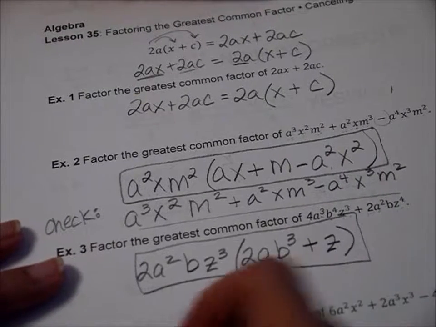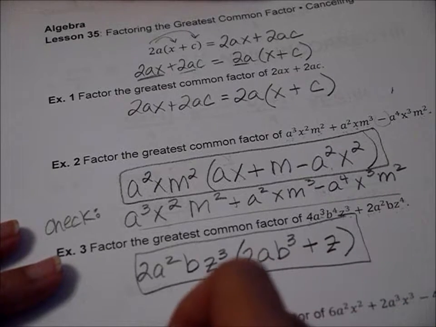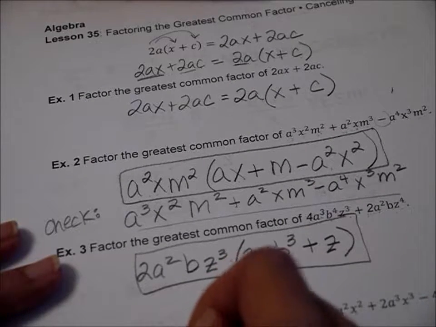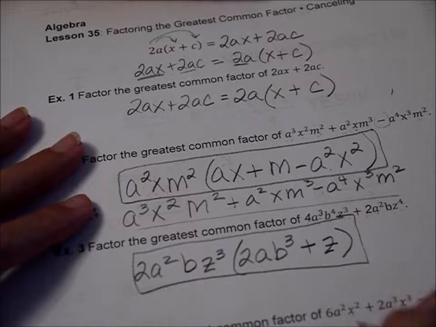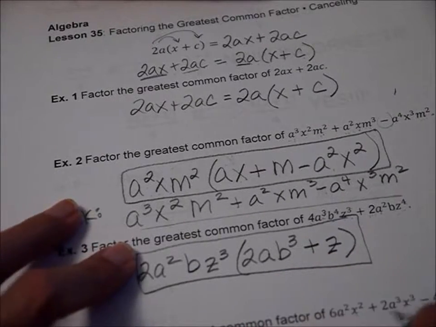So I see they each have a 2. They all have an a squared. And they all have an x squared. Now when I pull that out, I have a 3. And my a squareds and x squareds are taken out, so that's gone.